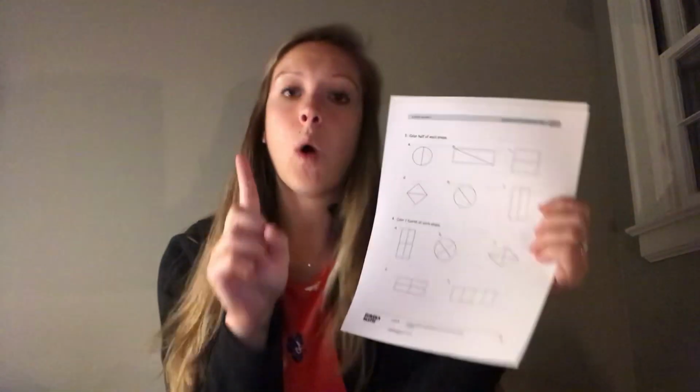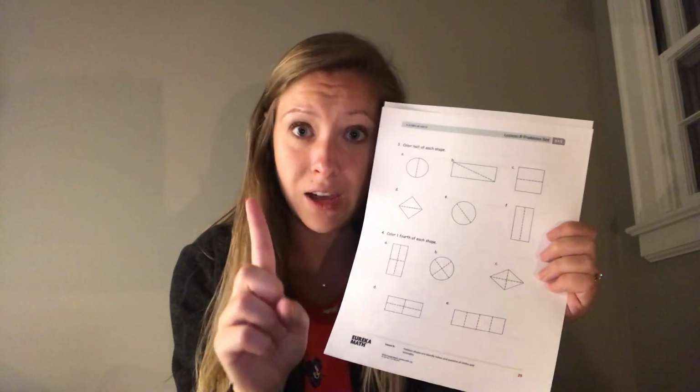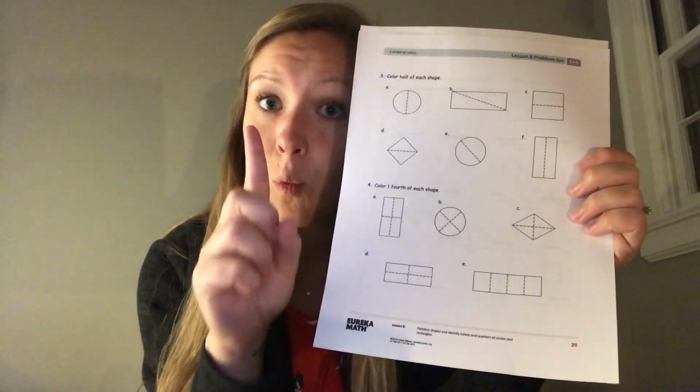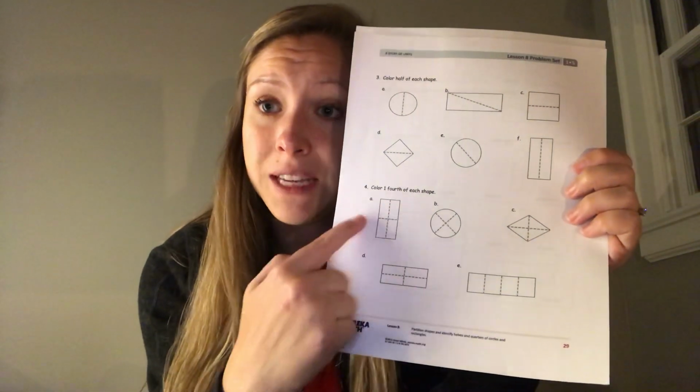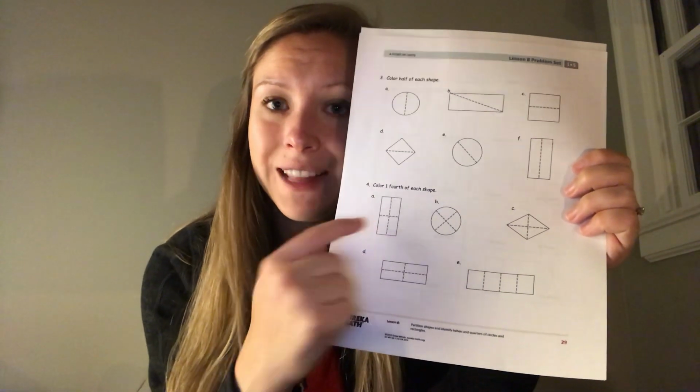For number 4, you're going to color 1/4 of the shape. Okay, so you're just going to color one piece out of the 4 pieces. Just one you're coloring. So for letter A, I'm not going to color all of them. I'm just going to color one piece of these 4 pieces. That means 1/4. So I would just color this little part right there. Okay? So that is your problem set for math today.